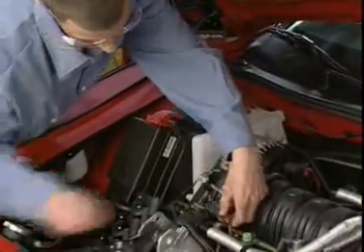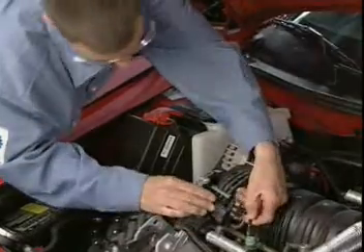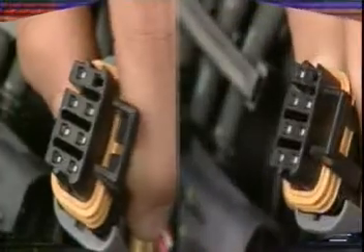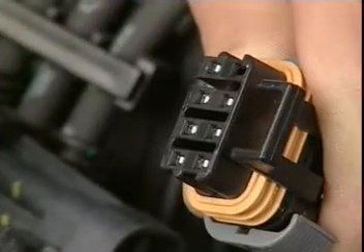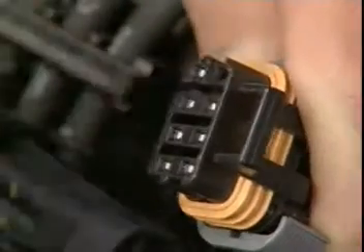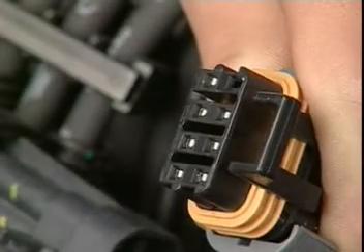To check for good terminal contact, separate the connector halves. Inspect the connector halves for contamination. Using the appropriate terminal, check the retention force by inserting and removing the terminal. It should require significant force to separate the terminals.